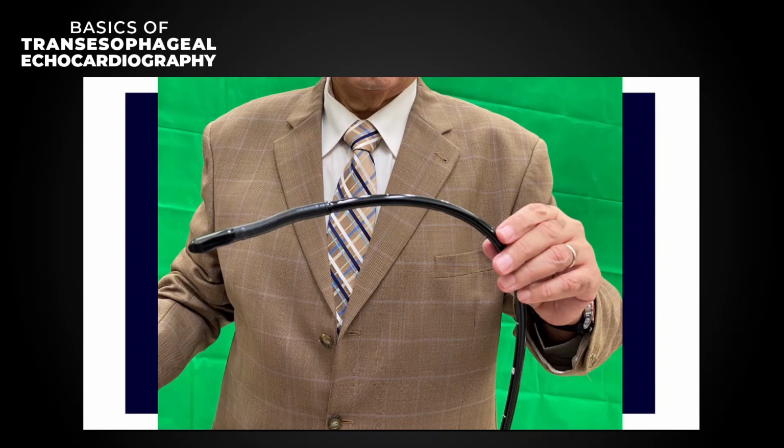Sometimes we put the probe into the esophagus and find that it is not going easily. Don't push, because there might be a diverticulum in the esophagus, and the tip of the probe might be trapped in it. If you push, you might perforate the diverticulum, and the patient might suffer fatal mediastinitis.